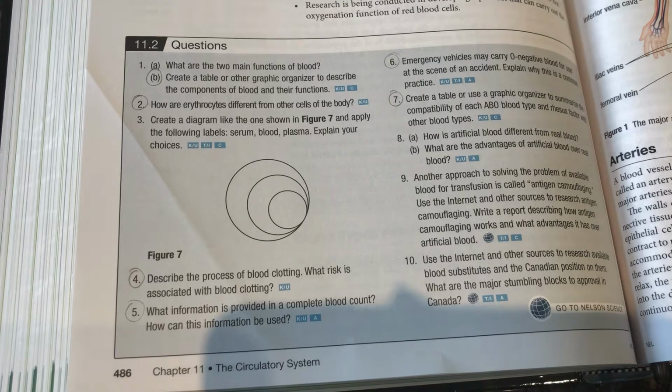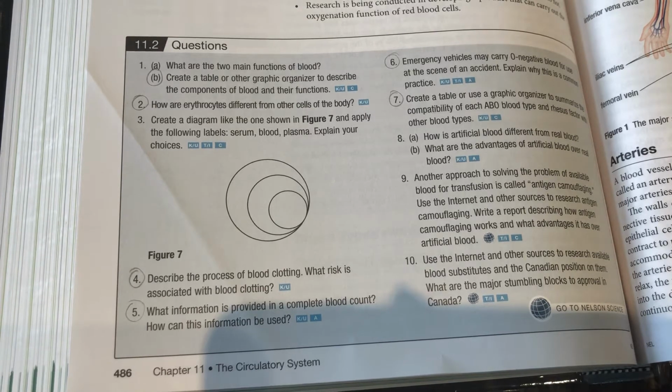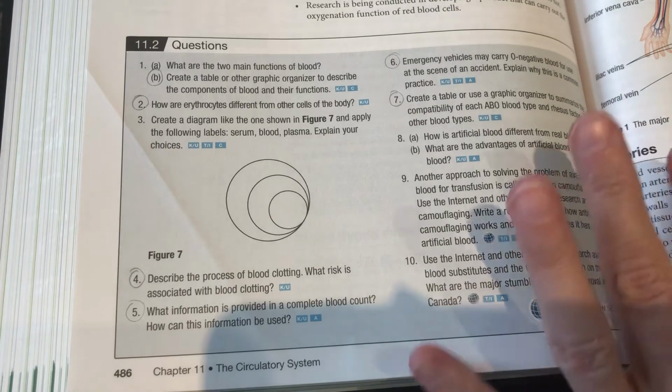The other part of the problem with a blood clot is if the clot becomes dislodged, it can enter the lungs, okay? It can enter the brain and cause a stroke, or it can enter the heart and cause a heart attack. So nothing for you guys to worry about, but I'm just answering the question for you. Question 4 says, describe the process. Okay, so I did that one with you.